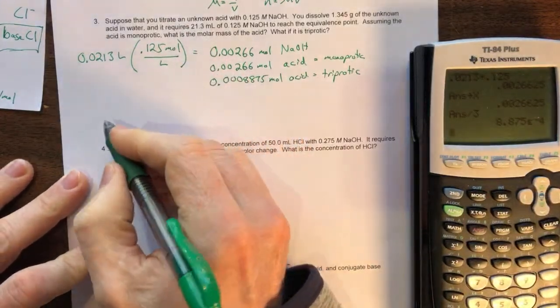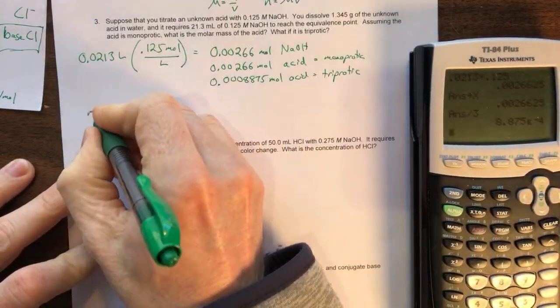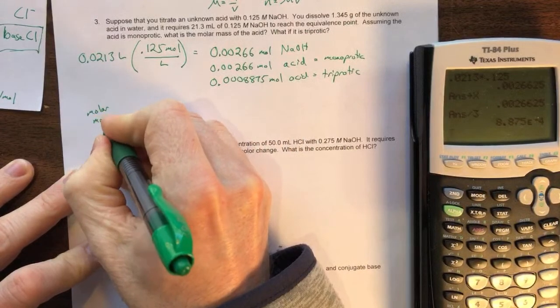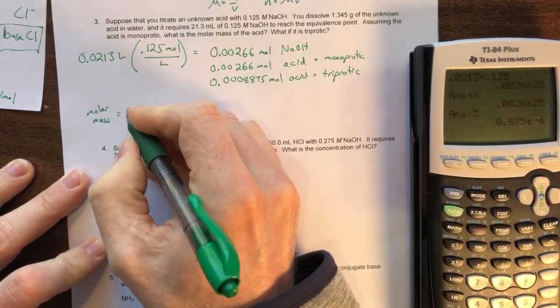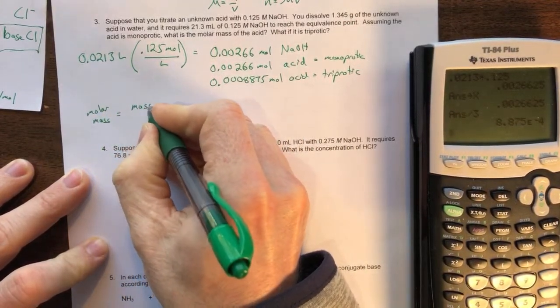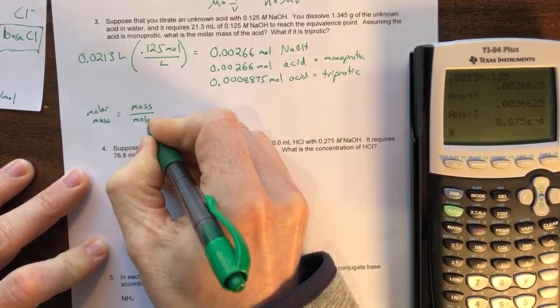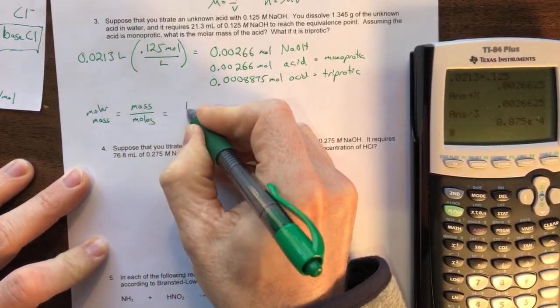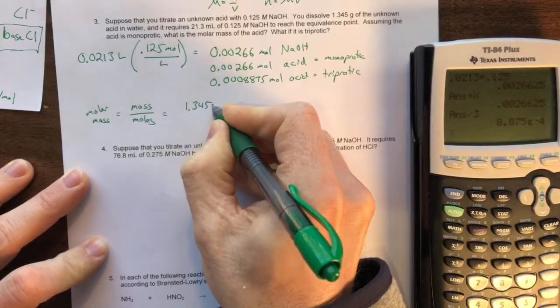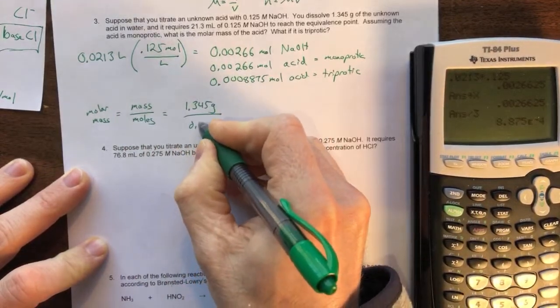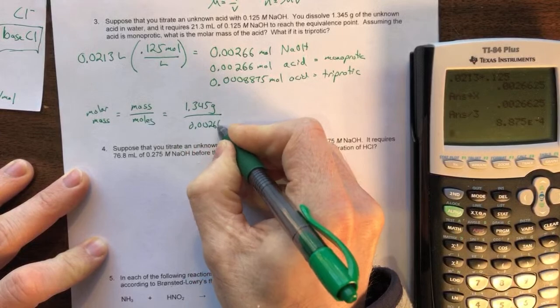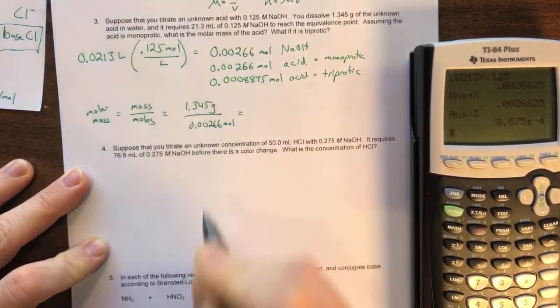So the molar mass is going to equal the mass of that unknown divided by the moles of the unknown. So that's 1.345 grams divided by 0.00266 moles.